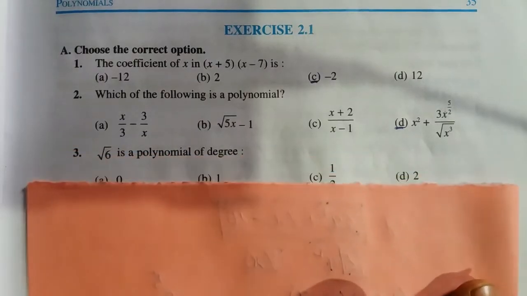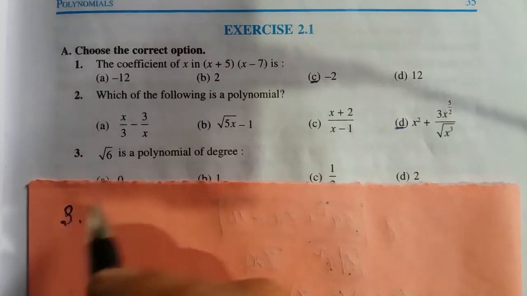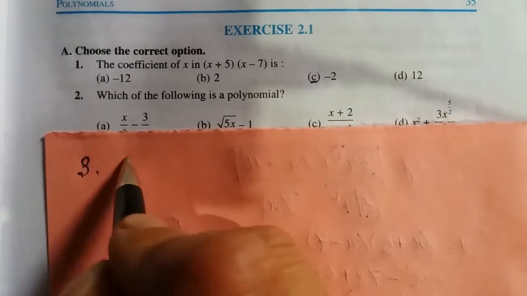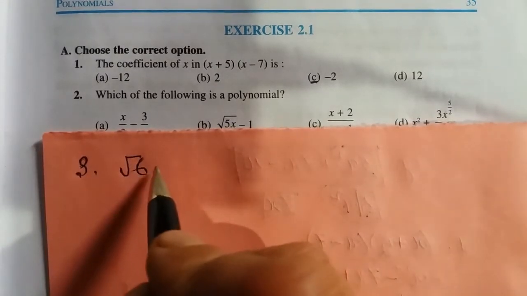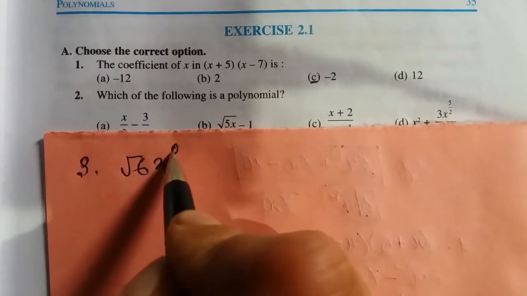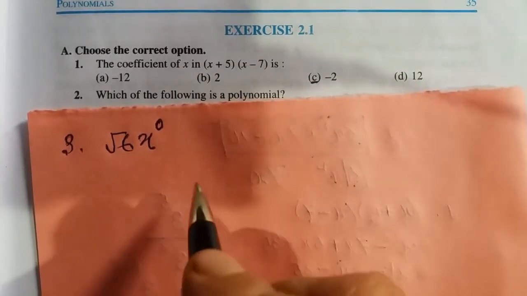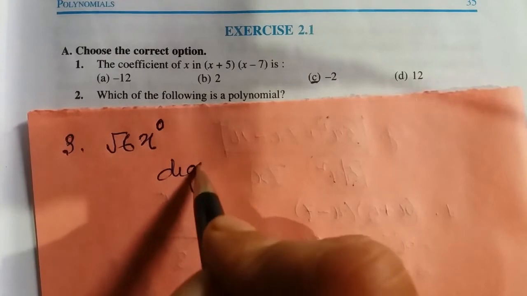Now let's go to the next question. Question number 3: root 6 is a polynomial of degree. Okay, now this root 6 you can write as root 6 x to the power 0. Now let's recall what the degree of a polynomial is.